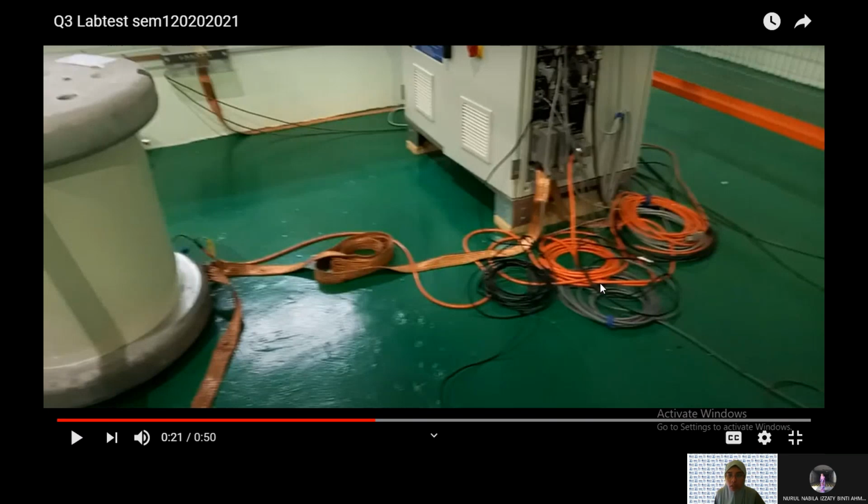It is not neat, and we can trip or step on the cables and fall and get hurt.